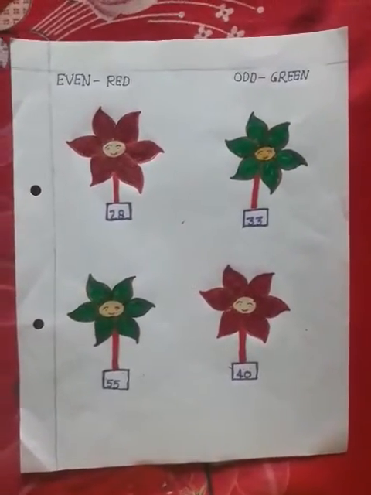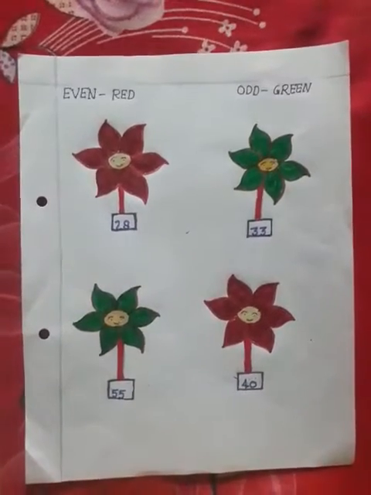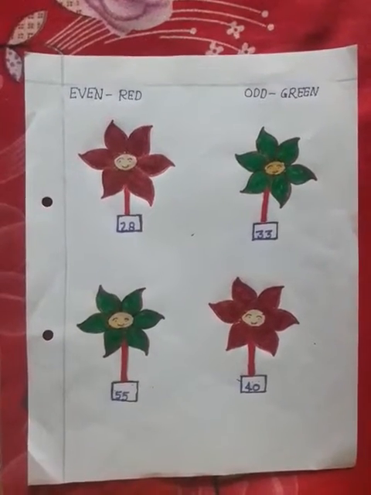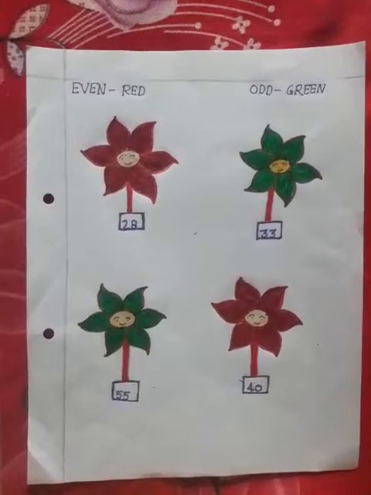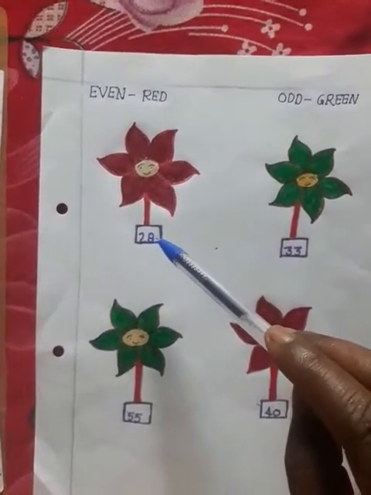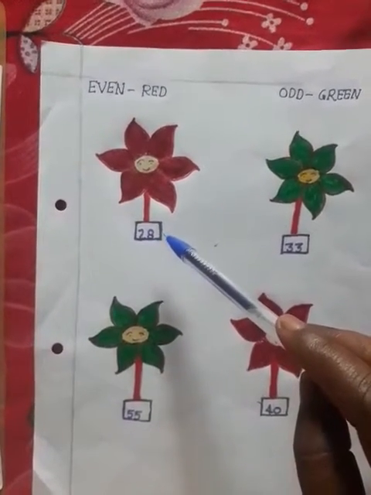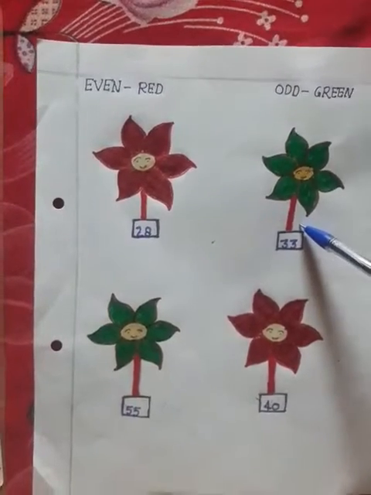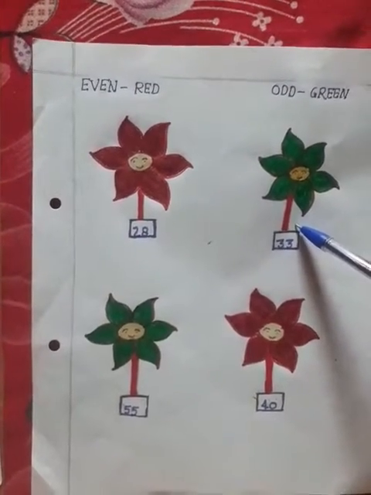Students, look at this page. Even numbers are colored with red and odd numbers are colored with green. 28 is an even number, so it is colored with red. 33 is an odd number, so it is colored with green.